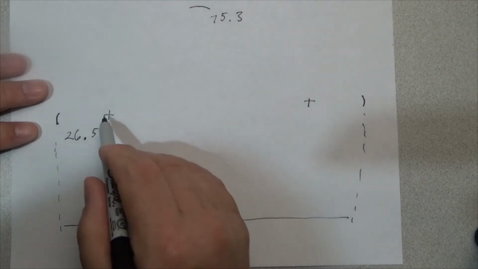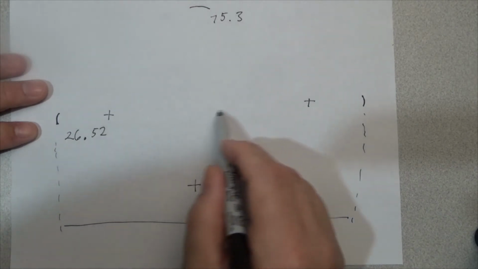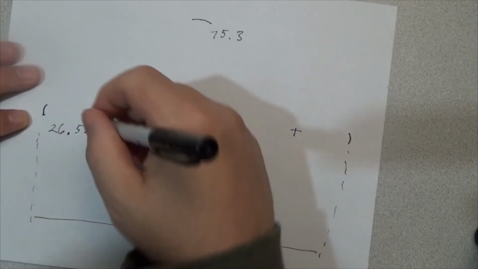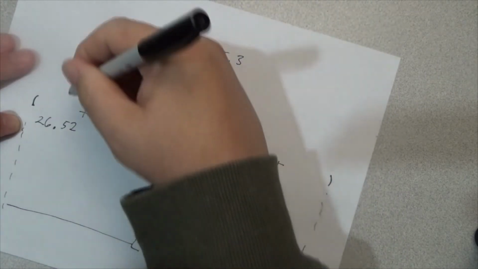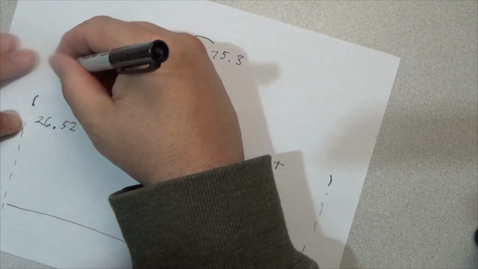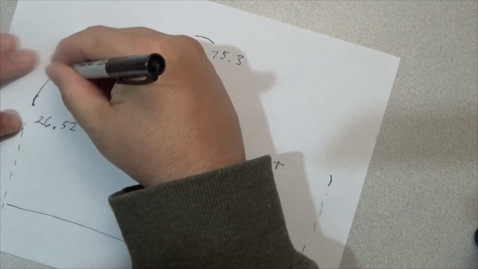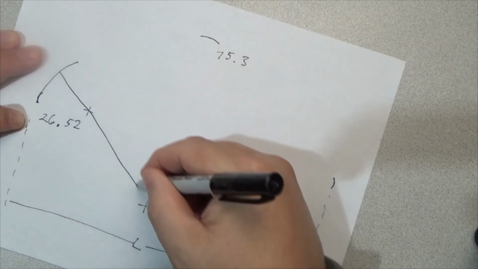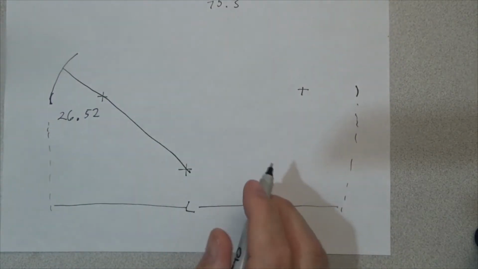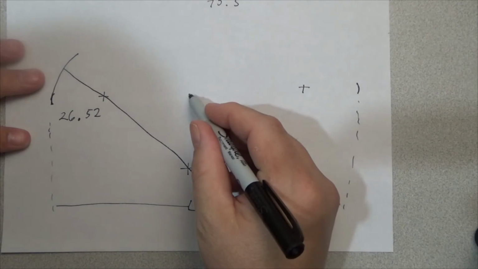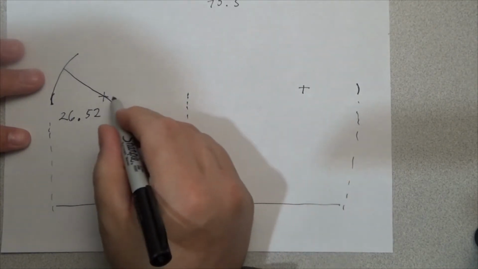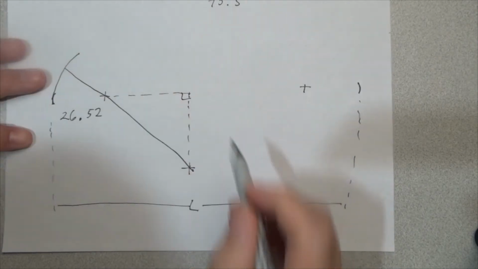I just need to find this center part right here. Okay? So what I'm going to do is if I continue this circle around like that, and I draw this line right here, that's going to be the hypotenuse of a right triangle right here.